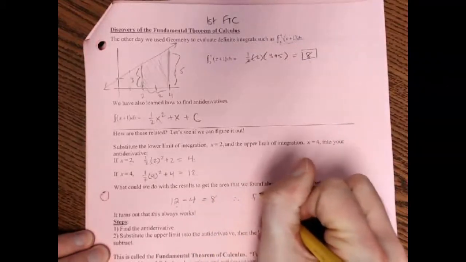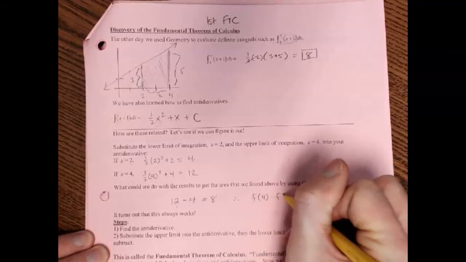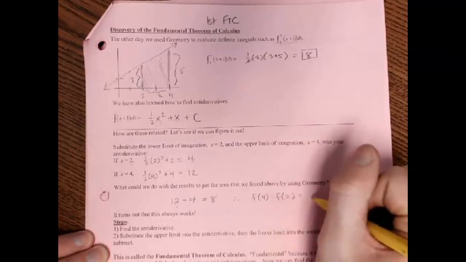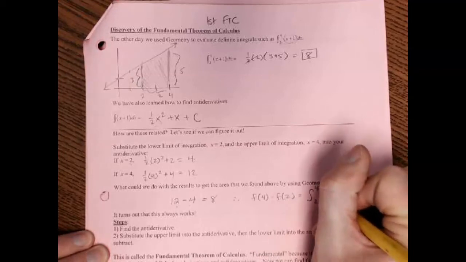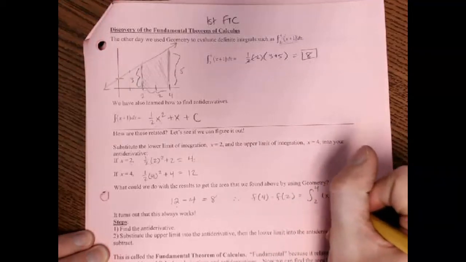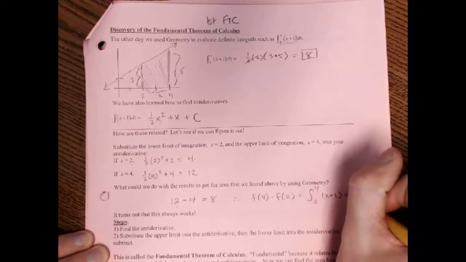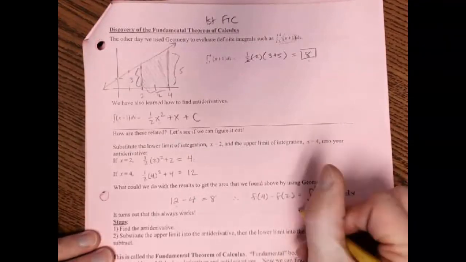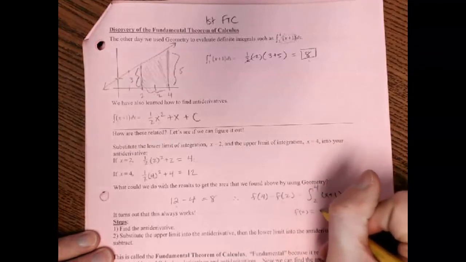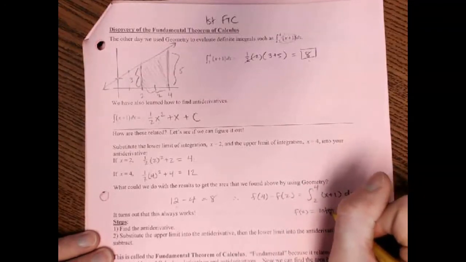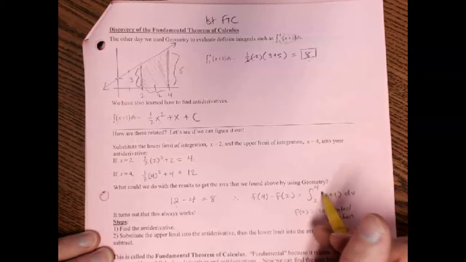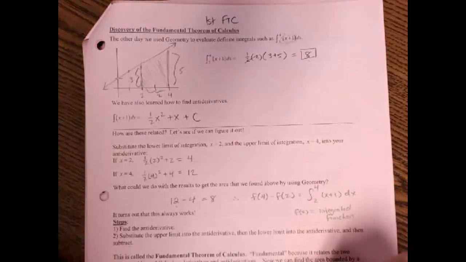F of 4 minus f of 2 gave me the integration from 2 to 4 of this x plus 1. So you have to integrate, and then you have to evaluate, and here f would be the integrated function, not the original. It would be the antiderivative of this. And it's always going to work out that way.